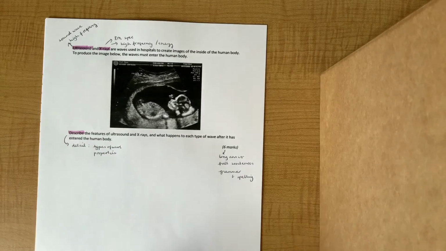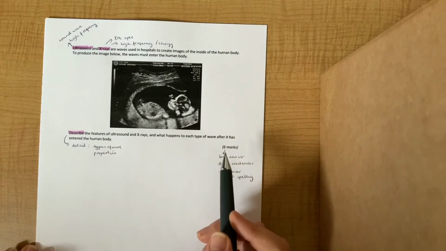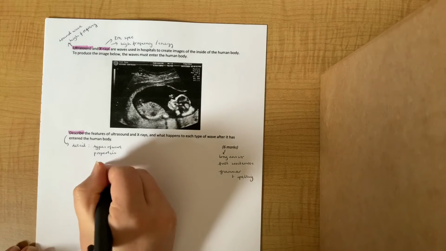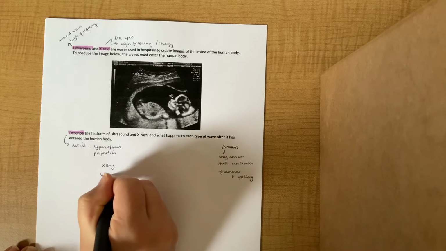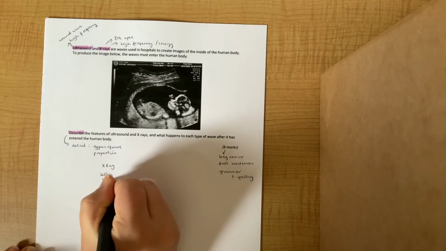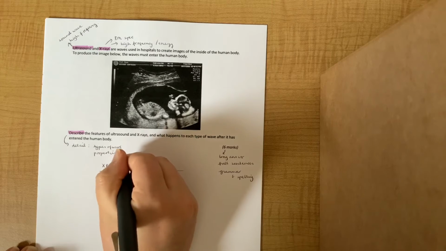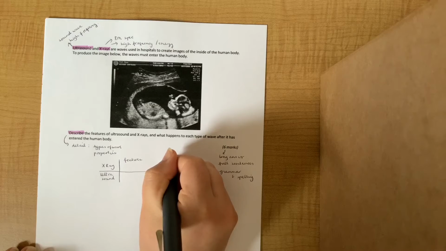And then what I'm going to do is give myself a little bit of a success criteria or chart that I can tick things off as I go through the question. So it says describe the features of the ultrasound and x-rays and what happens to each type of wave after it has entered the body. Okay, so I'm just going to put x-ray and ultrasound, and then up here, features, and then inside the body.